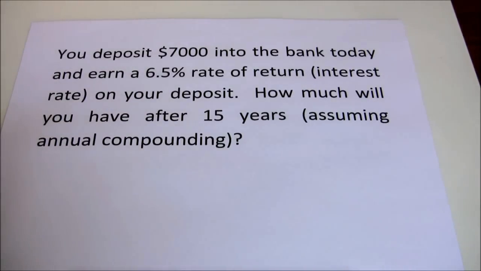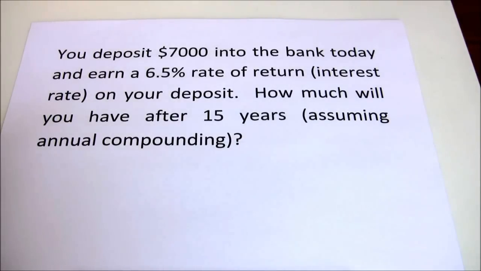So now let's look at a basic time value of money problem. You deposit $7,000 into the bank today and earn a 6.5% rate of return, or interest rate, on your deposit. Now oftentimes we'll use the terms rate of return and interest rate somewhat interchangeably. Technically there's a slight difference. An interest rate is usually something that's paid on debt. When you borrow money or you lend somebody money, there's going to be a rate of interest associated with that.